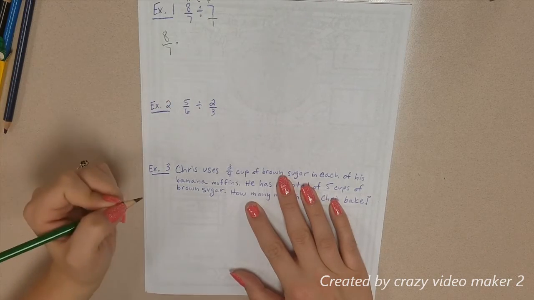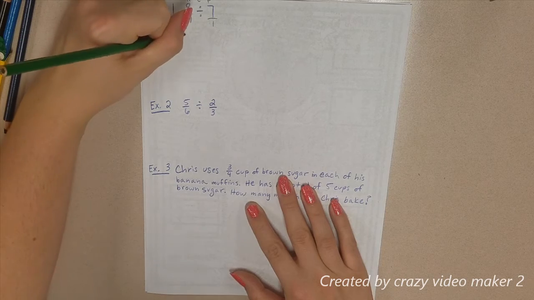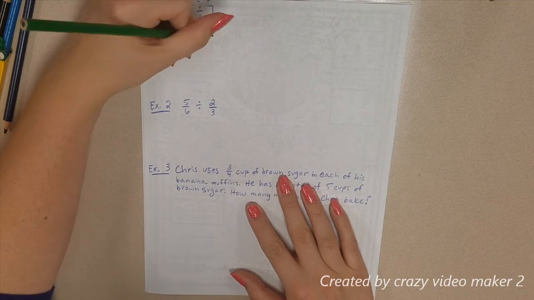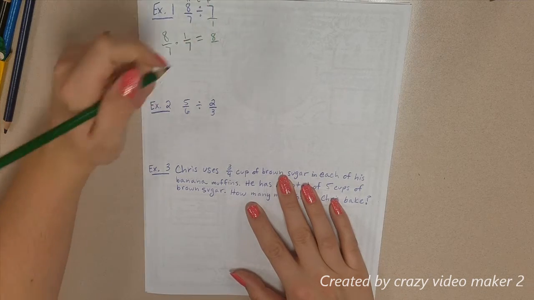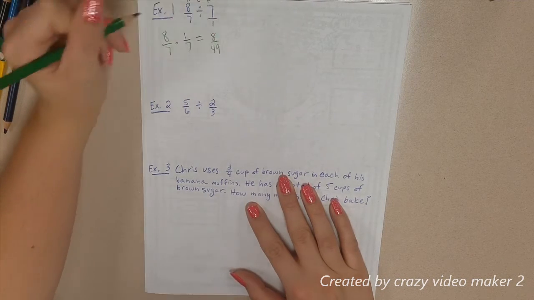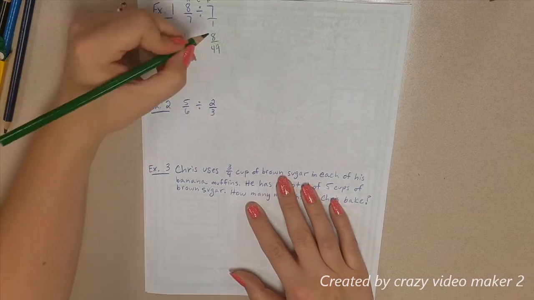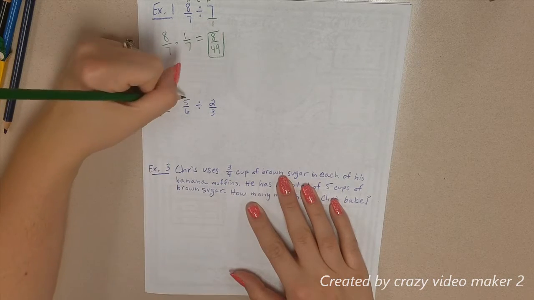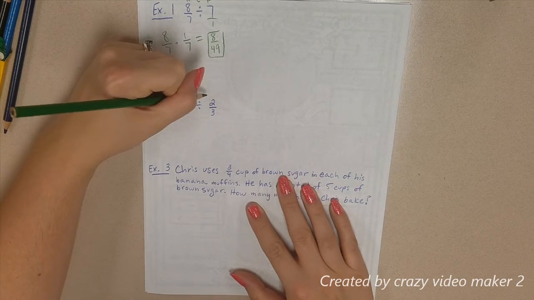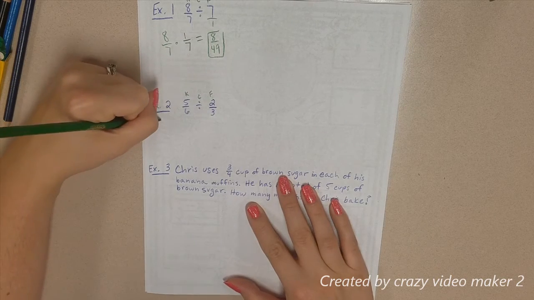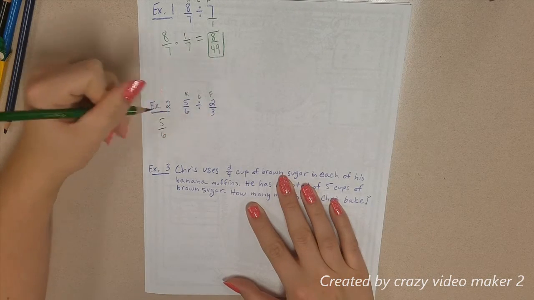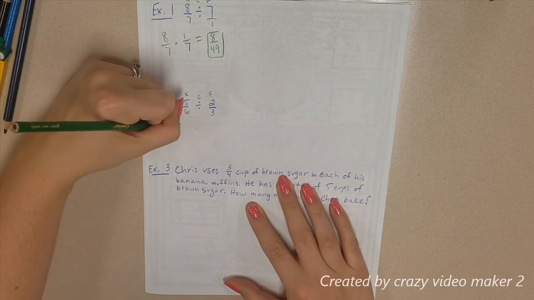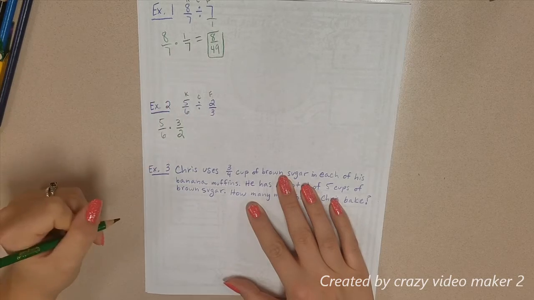Remember, 7 is 7 over 1. So if you flip it, you're going to get 1/7. And now we multiply. 8 times 1, that's 8. 7 times 7, 49. And 8 and 49, you can't divide anything from that. So that's your final answer. All right, next one. Keep, change, flip. So we keep the 5/6, change division to multiplication, flip our 2/3, it's going to become 3 over 2.